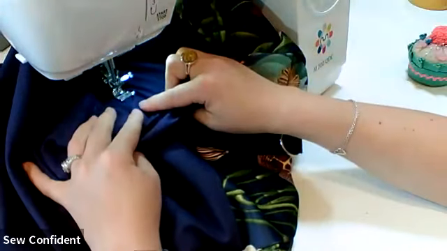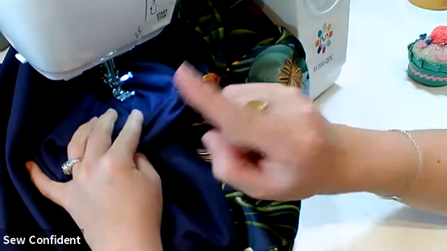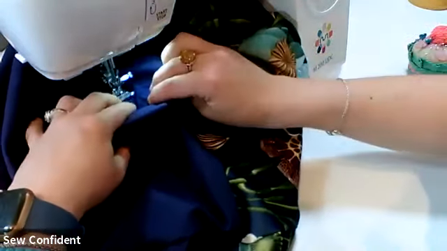The corner's quite tricky, so I'm probably not going to do a square. I think I'll go round because it is the bottom anyway, so it should be all right. It's not going to let me in there.